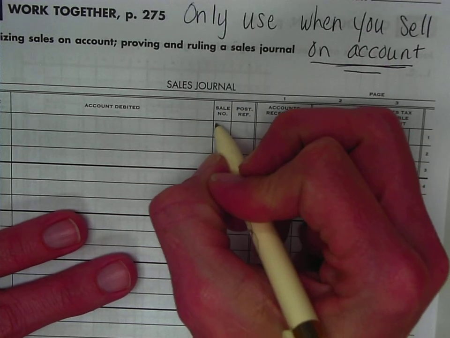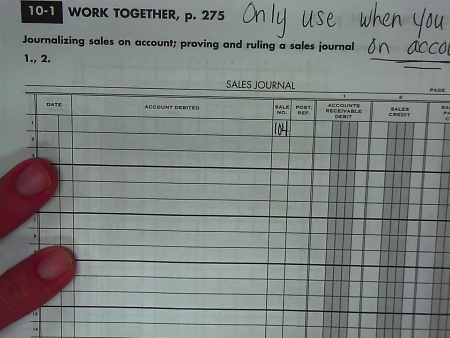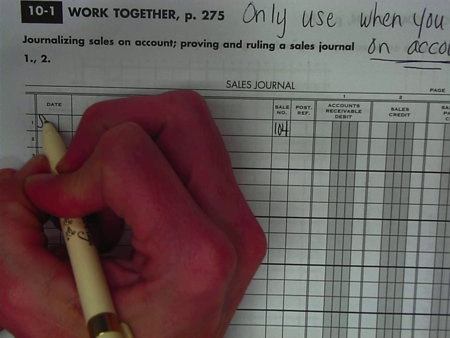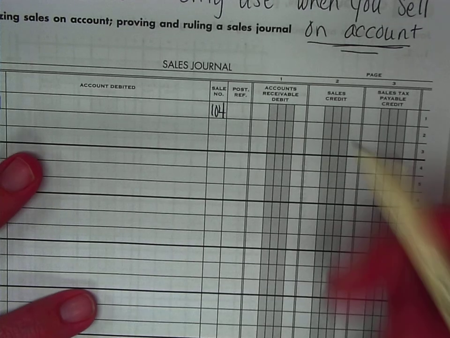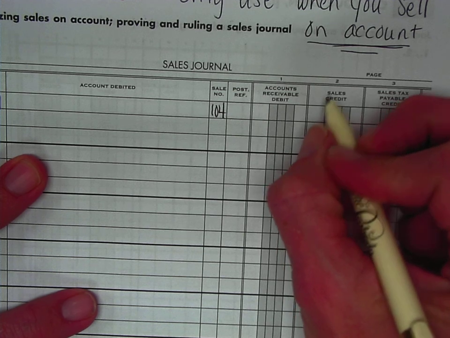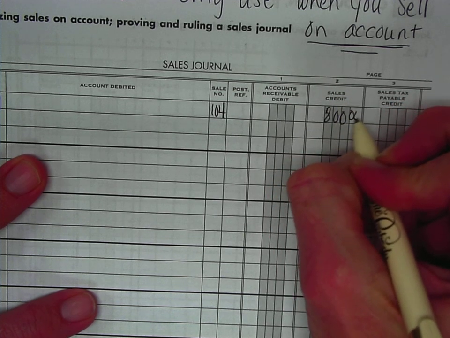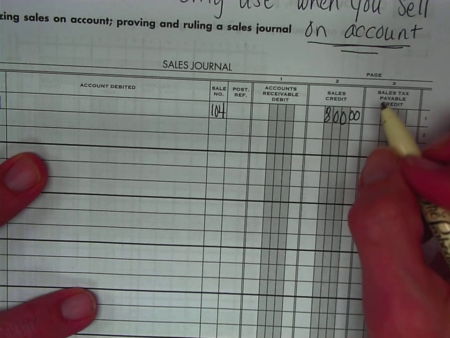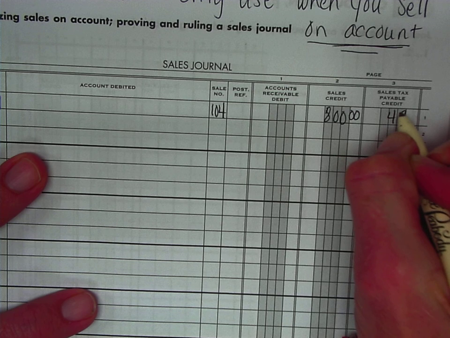So the sales invoice number was 104. The date is September 1st. The sales, how much we can call as revenue for us, is $800 here. Sales tax that we collected was $48.